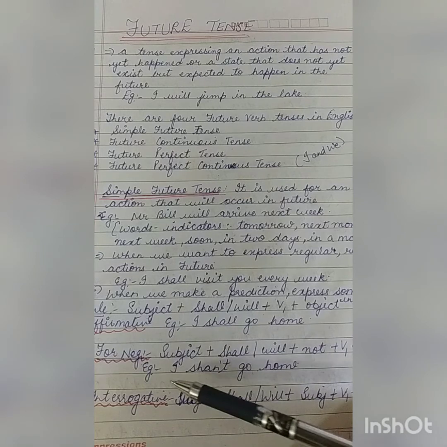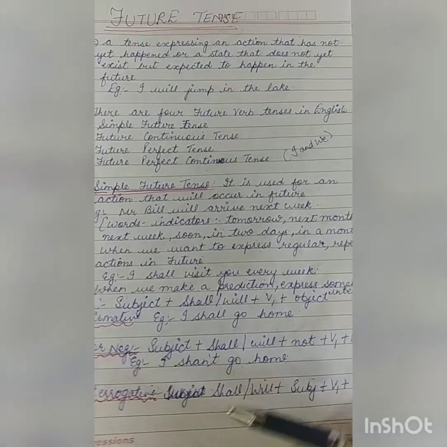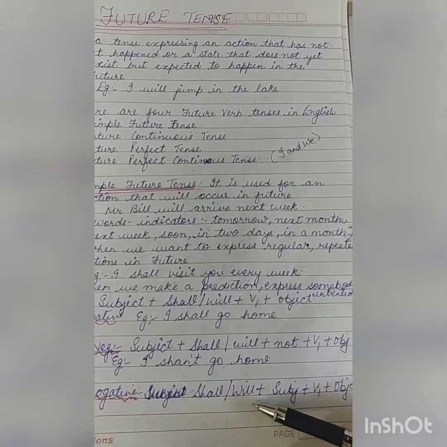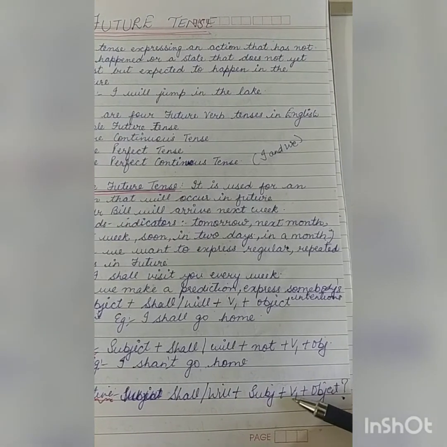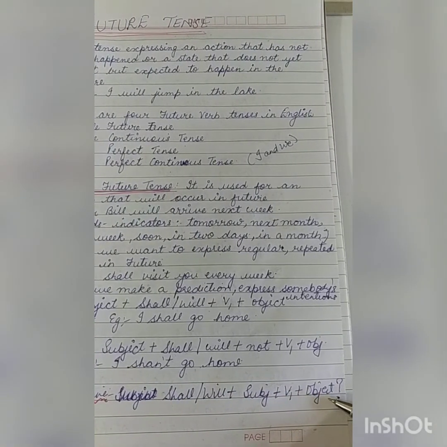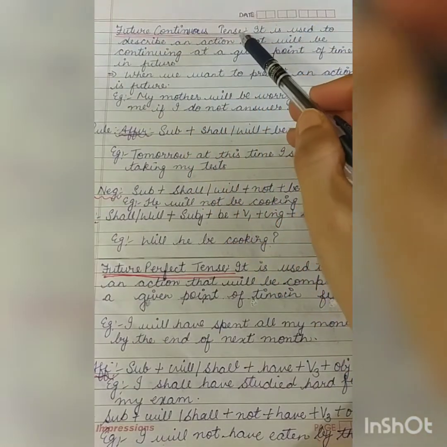For example, I shall not go home. Interrogative means questions. How to make it? Shall or will, it will come in the beginning plus subject plus first form of the verb plus object and question mark.